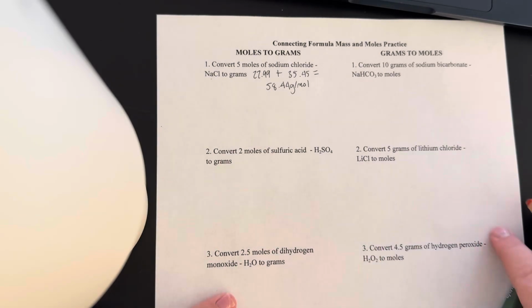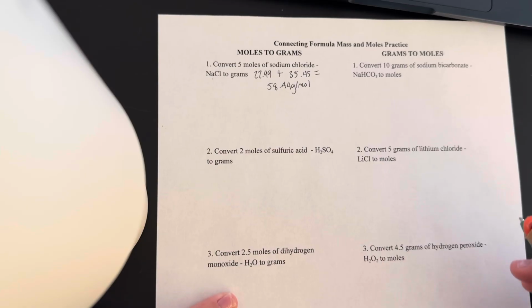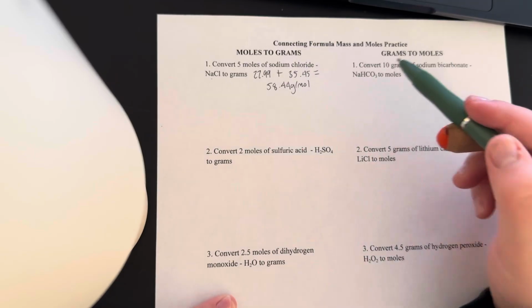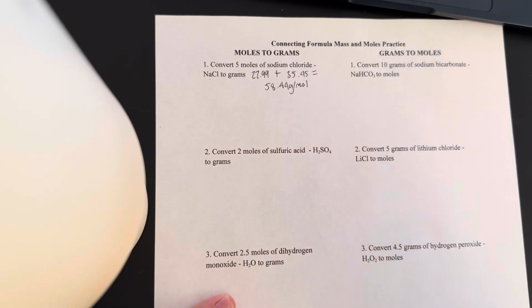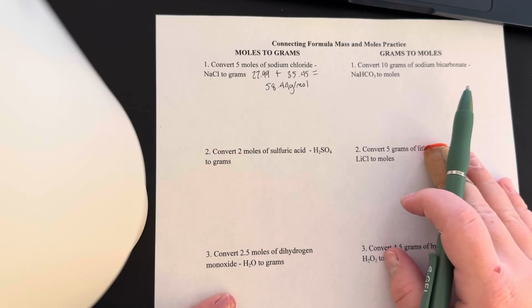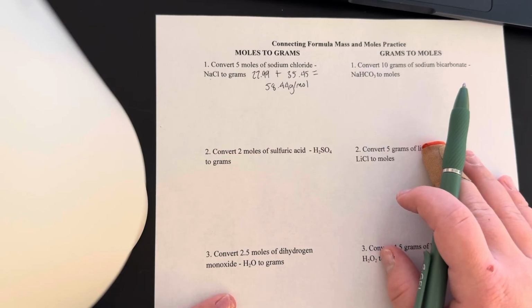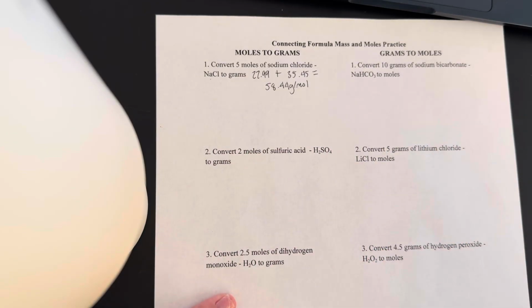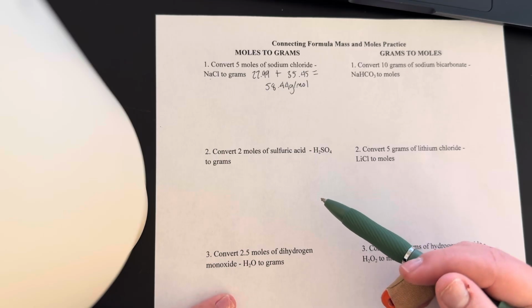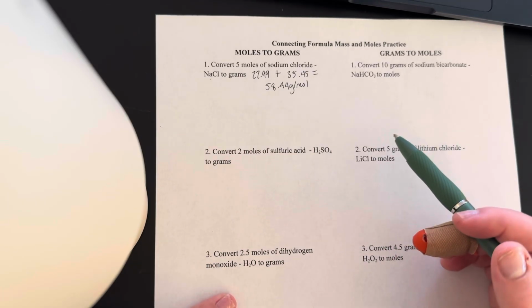Hi everyone, welcome back to the virtual classroom. Today we're looking at connecting formula mass to moles, converting from moles to grams or grams to moles. Believe it or not, this does relate to the owl that we looked at yesterday. If you remember, when we talked about owls, we didn't care much about the mass. We were thinking more about the amount that was in an owl. So that was 15 items.